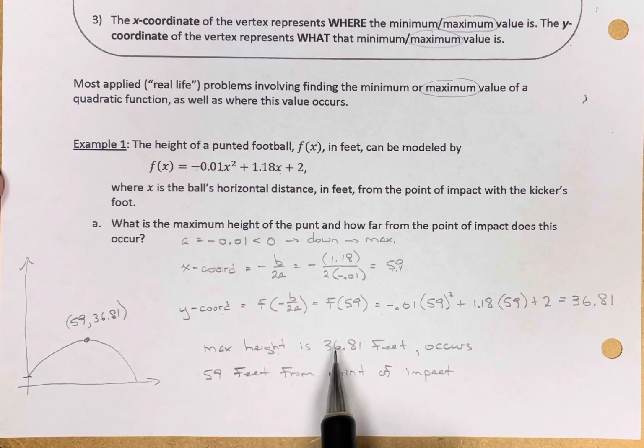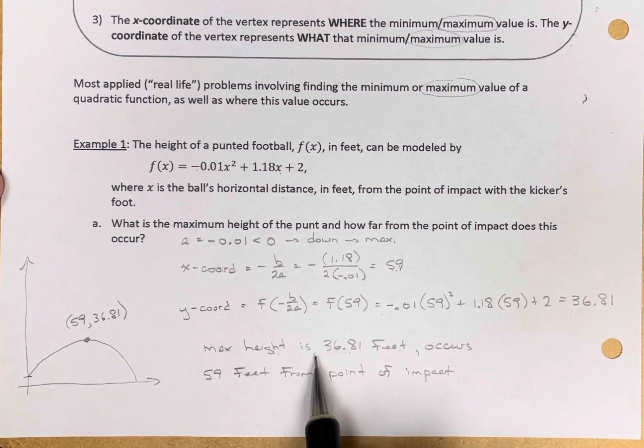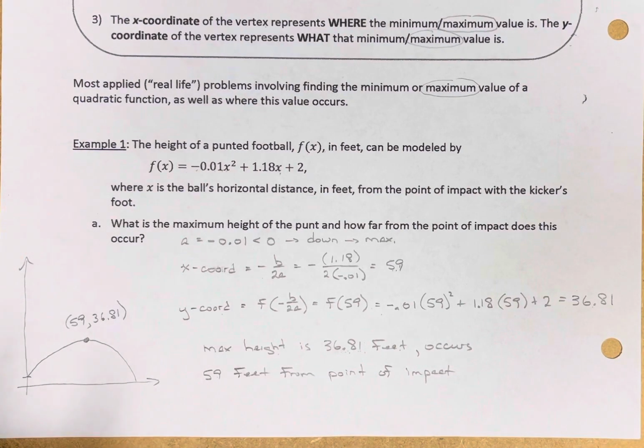Okay, so the maximum height is 36.81 feet, where is it located? That's the y direction. What is the maximum height? Where does it occur? 59 feet from the point of impact, and that is in the x direction.